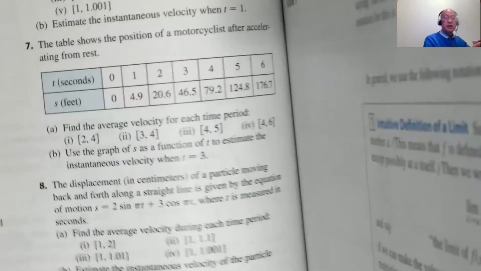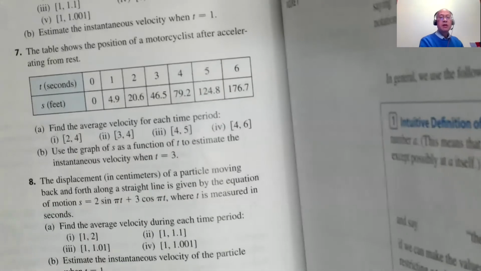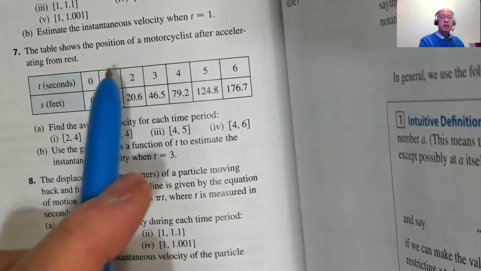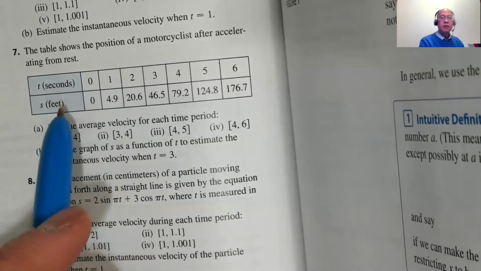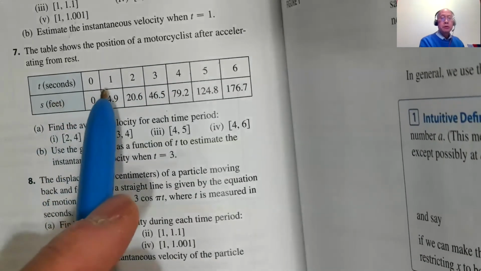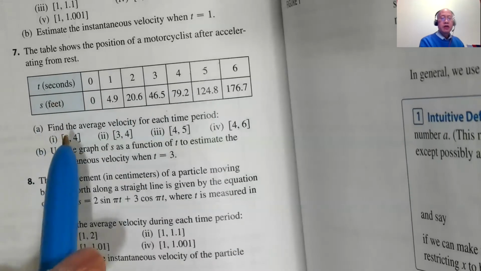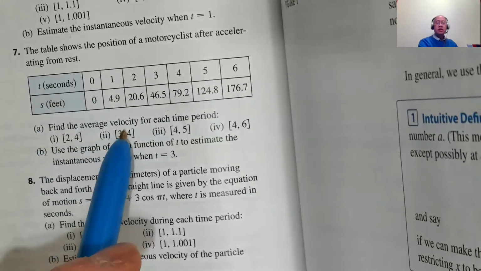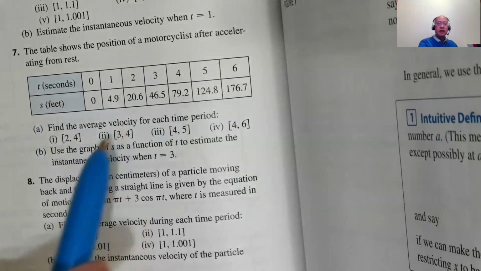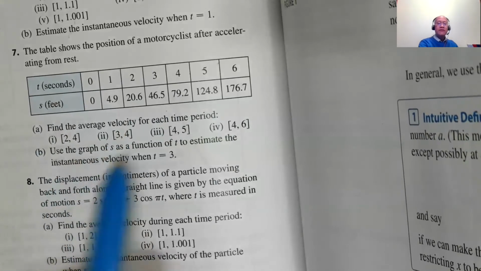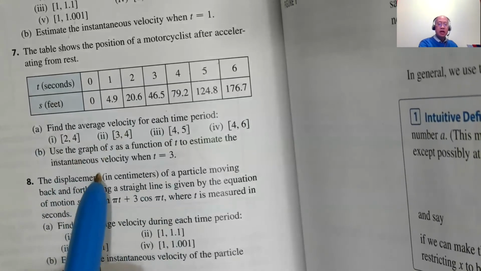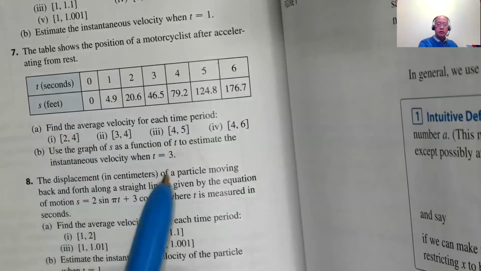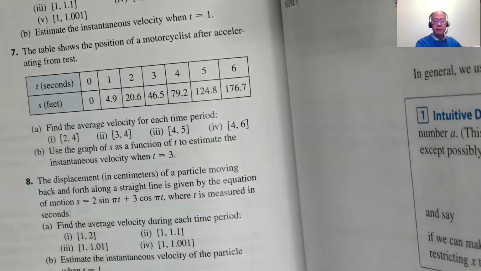Okay, number 7. Here's the table: position of a motorcyclist after accelerating from rest. So many seconds, so many feet. Find the average velocity, that's just slope, y2 minus y1 divided by x2 minus x1. Use the graph to estimate the instantaneous velocity. So from the graph, we would draw the slope of the tangent line and estimate from there.